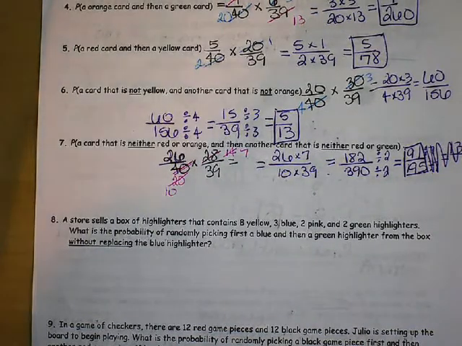What I would like you to do is finish 8, 9, and 10 on your own. As soon as you are done, I will check them. When you have them correct, I will give you your homework for the evening. If you have any questions, please raise your hand.